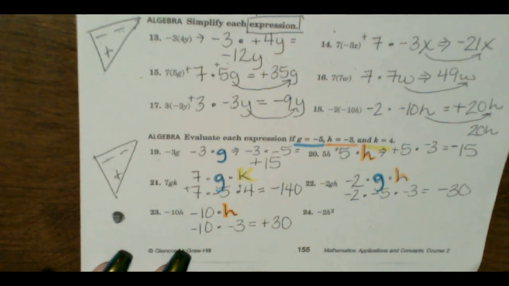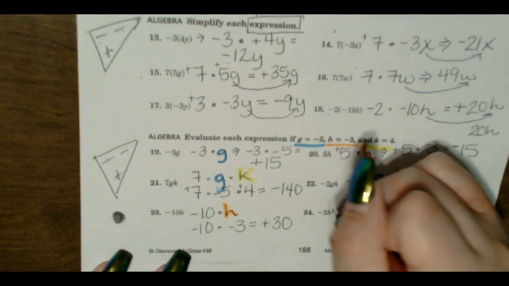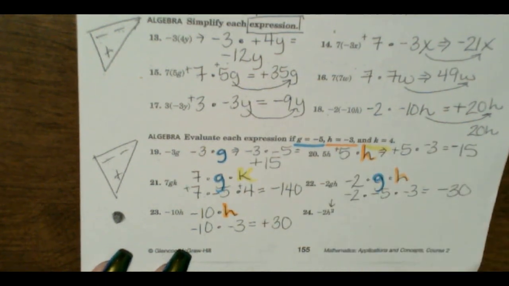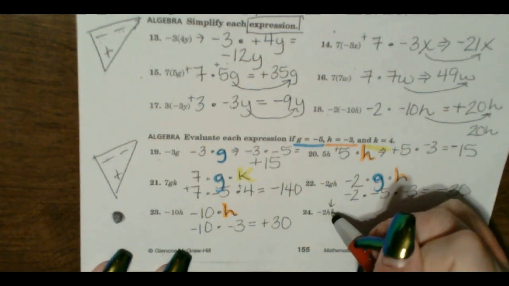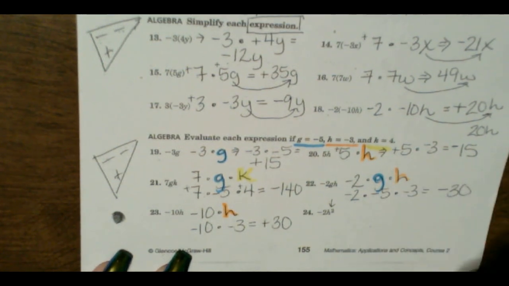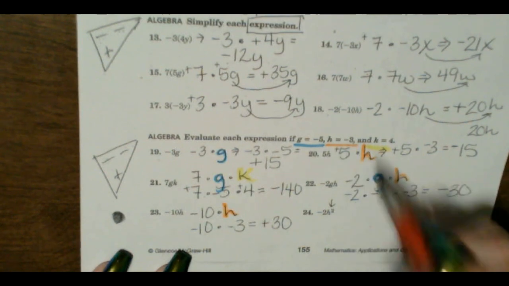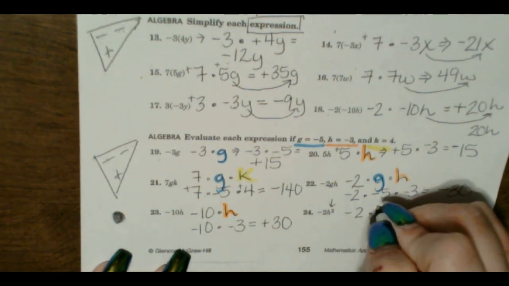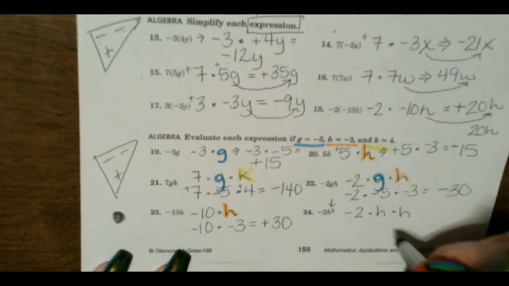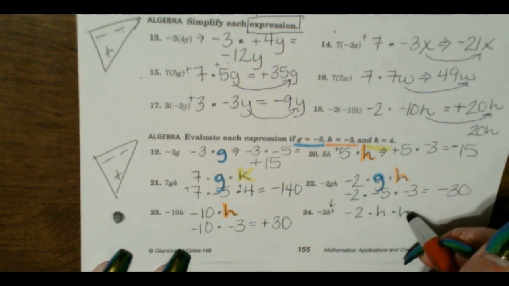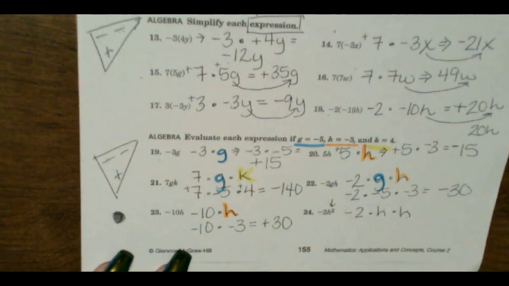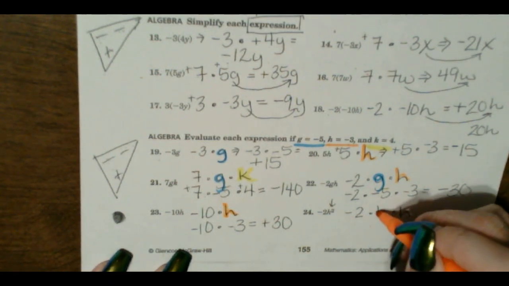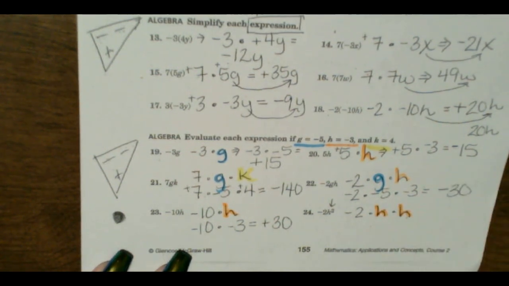All right, what's weird about number 24? We got our little friend exponent. So this is the same thing as H. Well, we know what H is now, so we just plug it in. So I'm going to rewrite this as -2 times H times H. So I know I have to multiply h by itself twice, judging by our exponent. So I'm going to rewrite it like this so I don't forget an h.